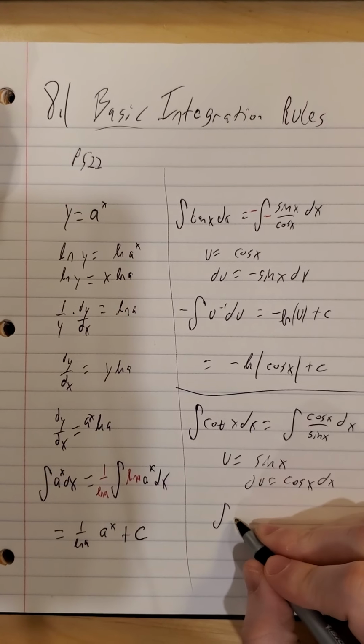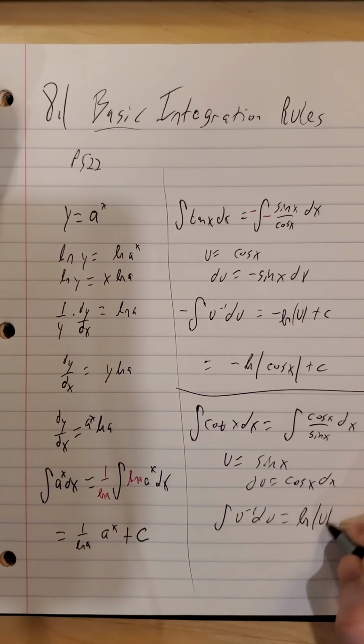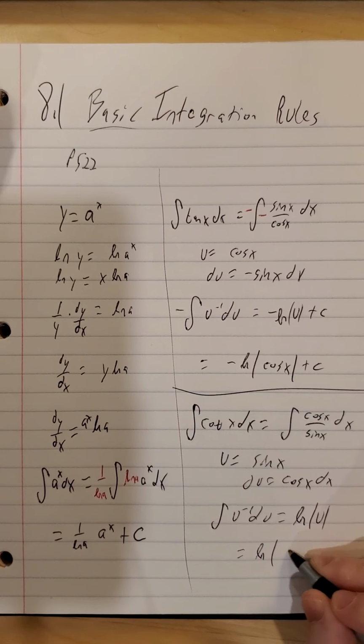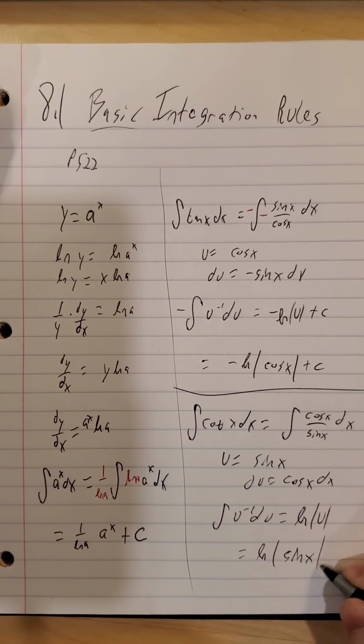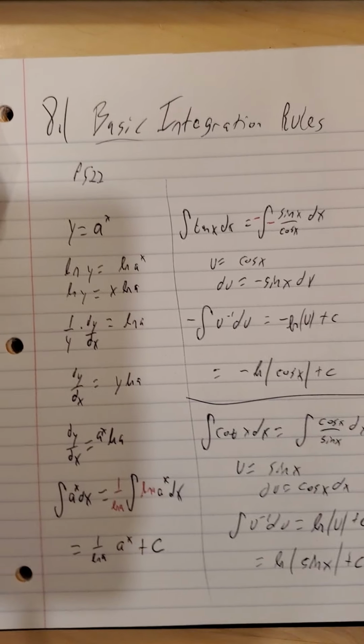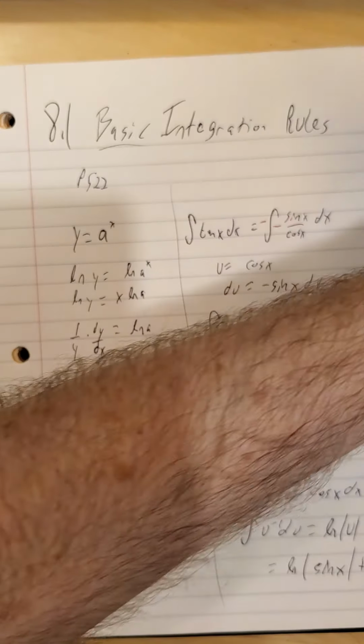So this would be the integral of u to the negative first times du, which is natural log absolute value of u, and a little substitution, natural log of sine x plus some arbitrary constant. So hopefully you're able to derive those pretty similar to the last one.